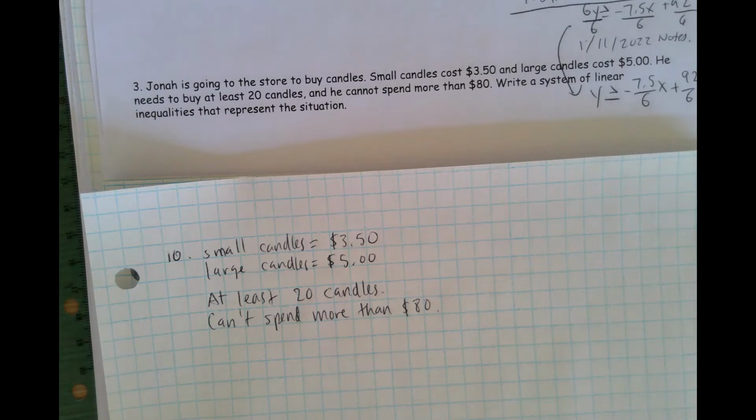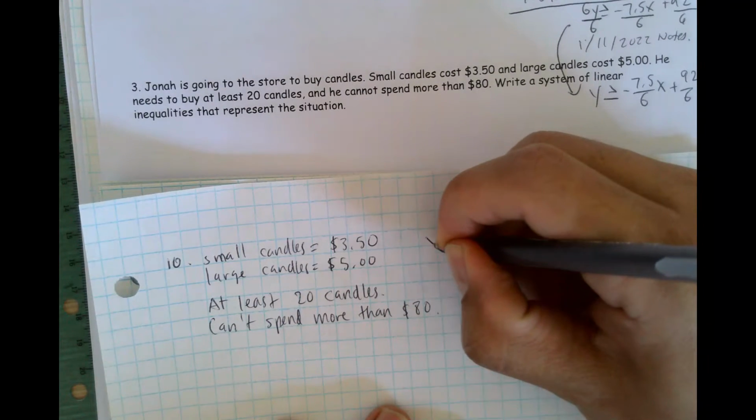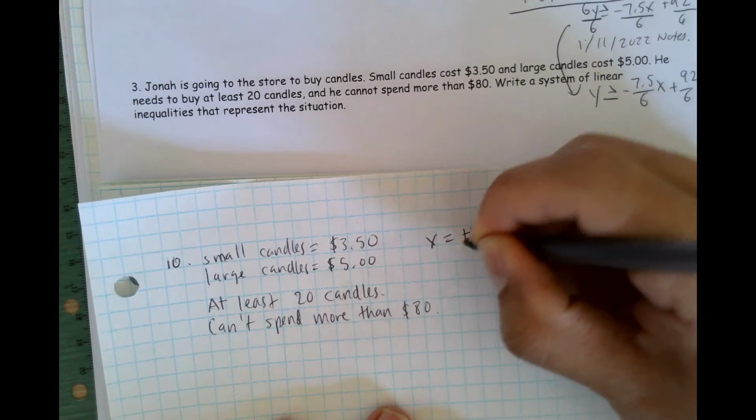So before we move on, we want to actually define some variables. So we want to define a variable for how many small candles there are. So what's a way we can define how many small candles there are? X. Yeah. Okay, so we could say x is equal to the number of small candles.